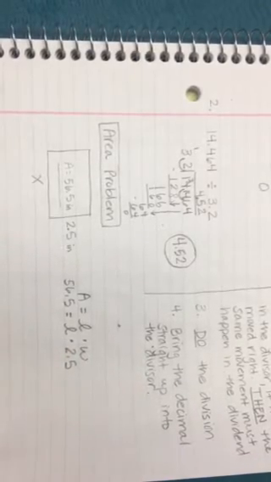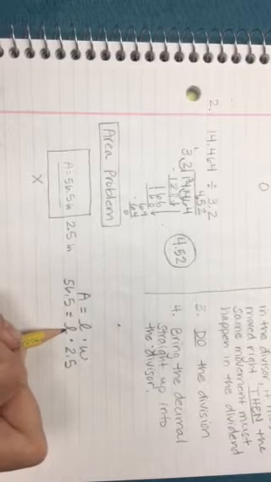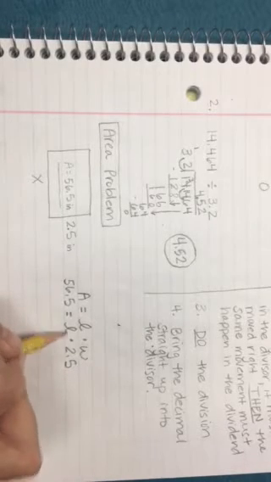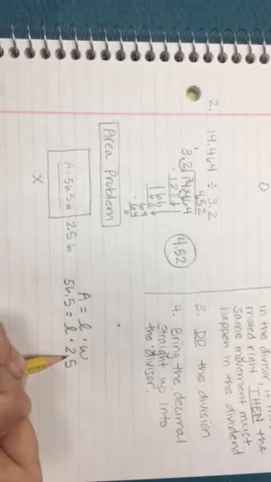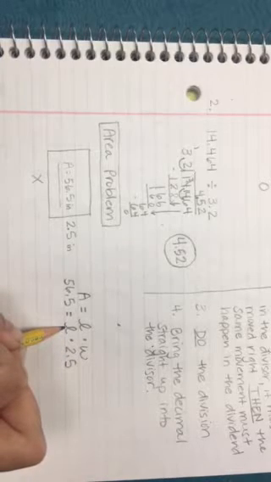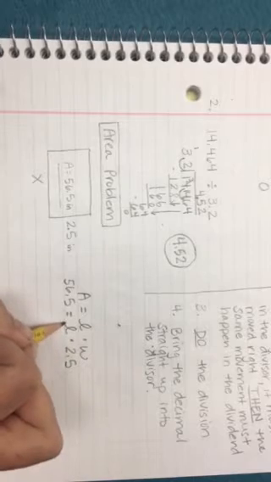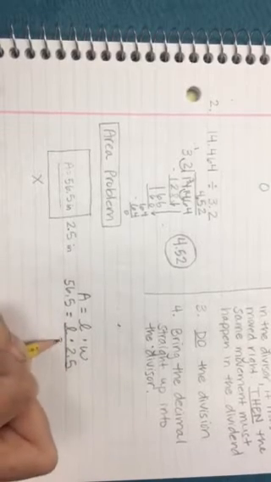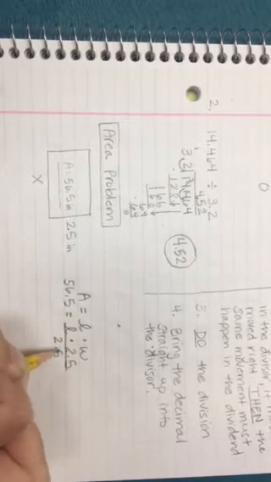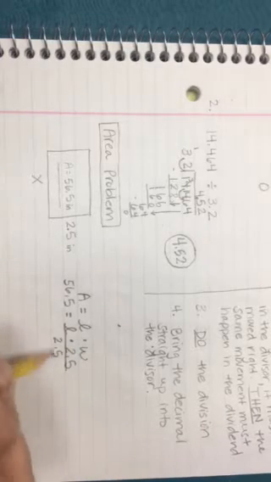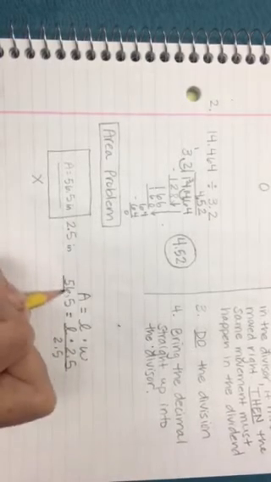Now this does end up being a division problem. I want to figure out what the length is. The length is being multiplied by 2.5. So in order to figure out what the length is, I need to divide. So I'm going to divide by 2.5 because we know that division undoes multiplication. And whatever I do to one side, I do need to do to the other.